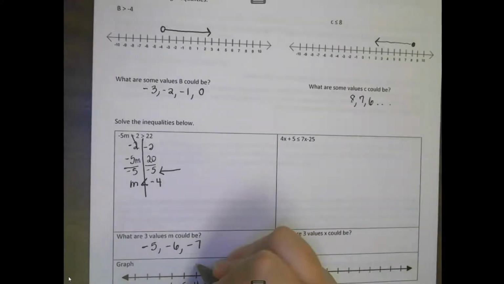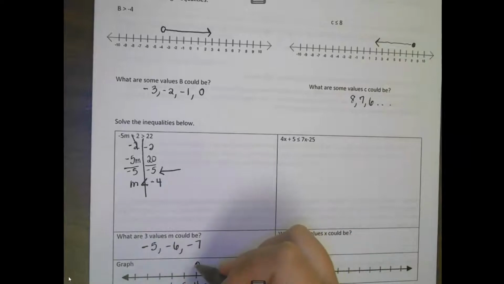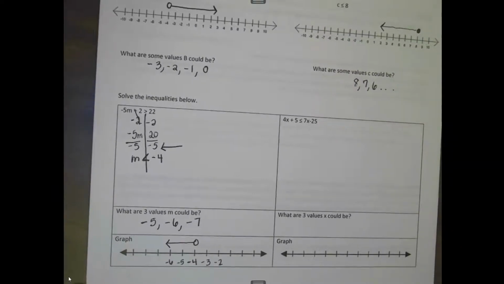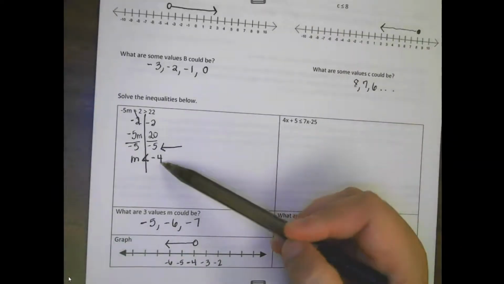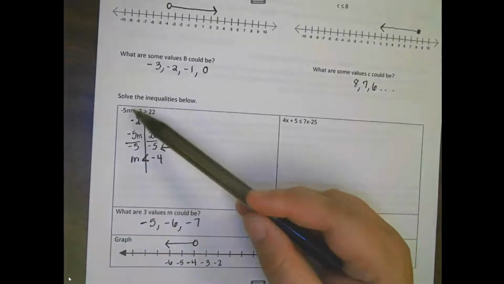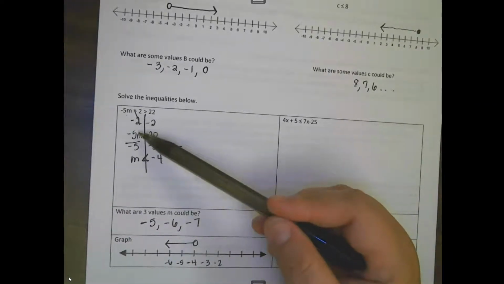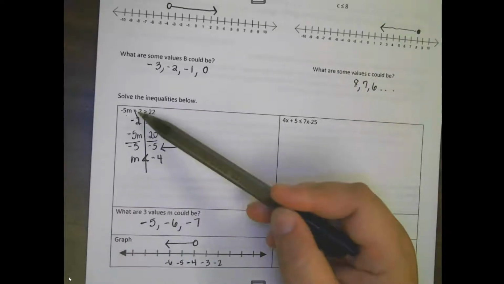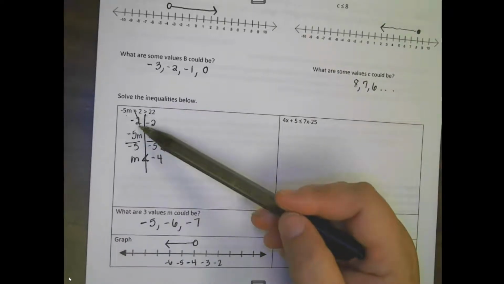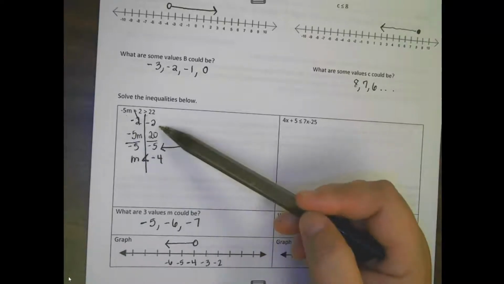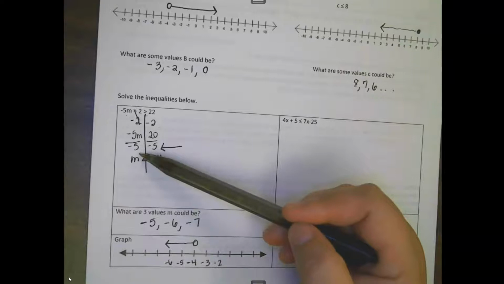I want to put at least 5 numbers on my number line. It's going to be an open circle, and it's going to be less than, so it's going to go this direction. Alright, so anytime I multiply or divide by a negative, I'm going to flip. Also, this is just like solving an equation. These are inequalities, but it's the same process. Take care of that +2 first by subtracting from both sides. My goal is to get the m by itself, divide both sides by -5, and keep going.